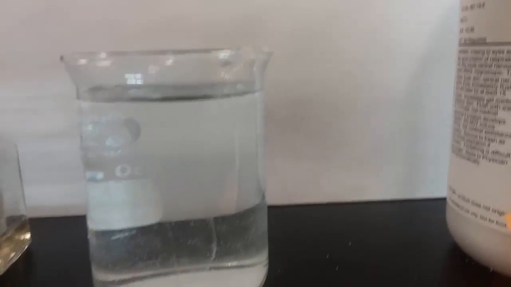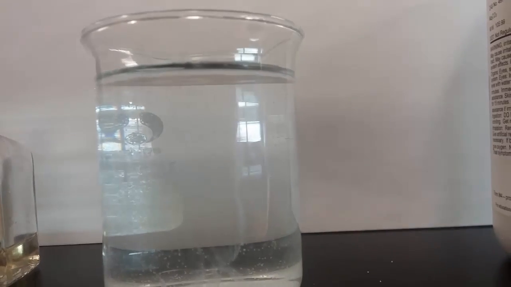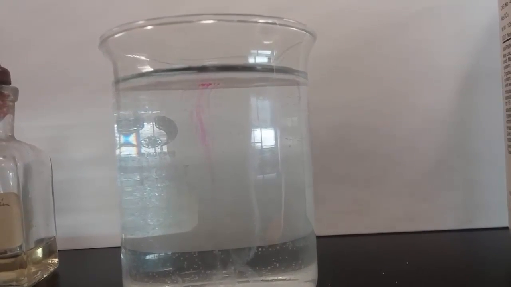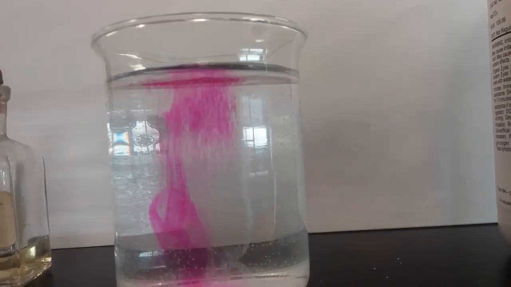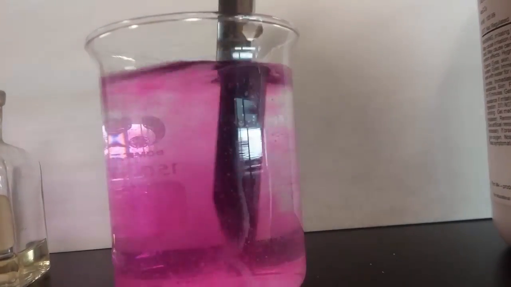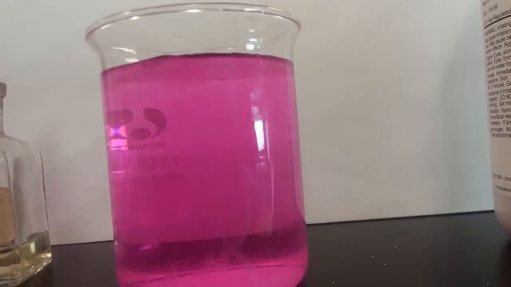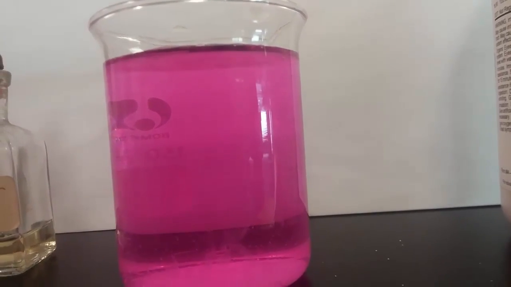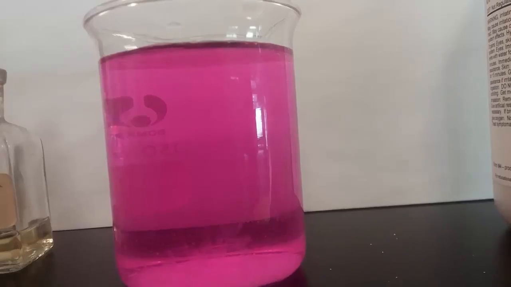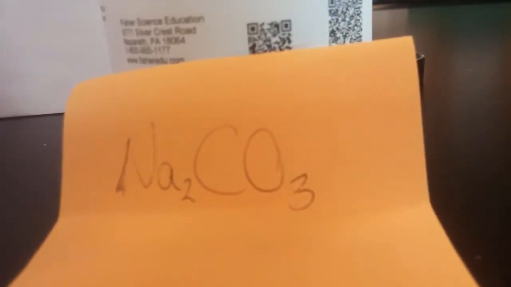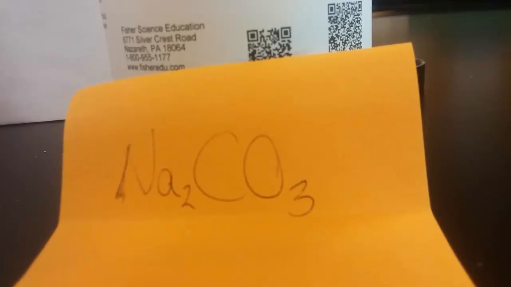But let's see what happens when I take a little bit of this sodium carbonate and put it into the water and phenolphthalein mixture. All right. Oh man, look at that. It turns pink right away. Why? That is my question to you. That is a super basic solution. Where did the OH come from? How did Na2CO3 give off an OH? I'll give you a hint: it didn't.